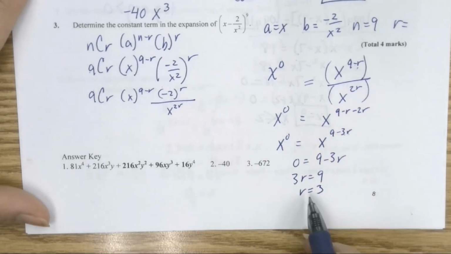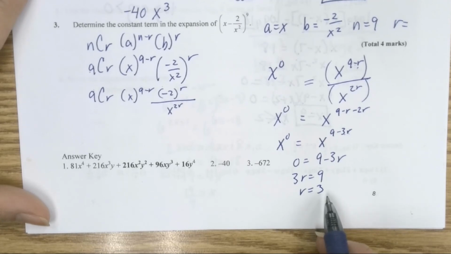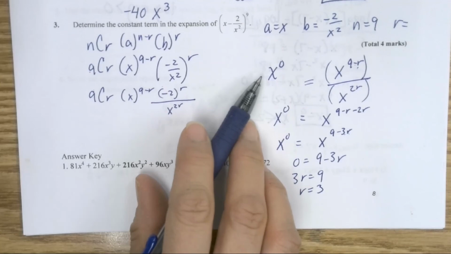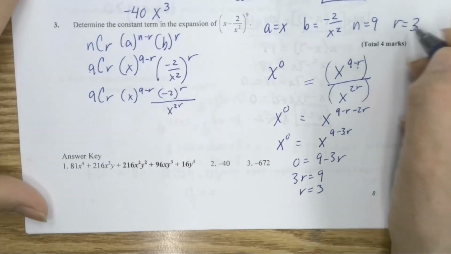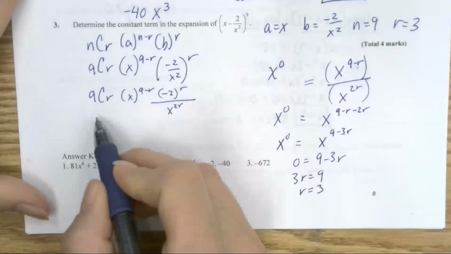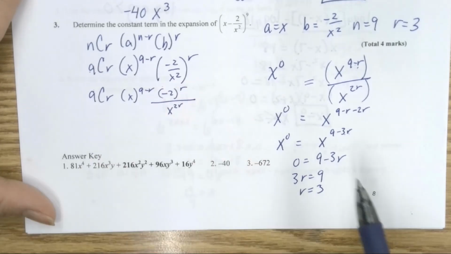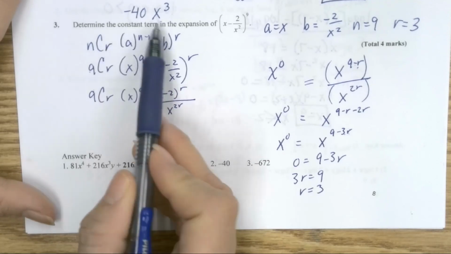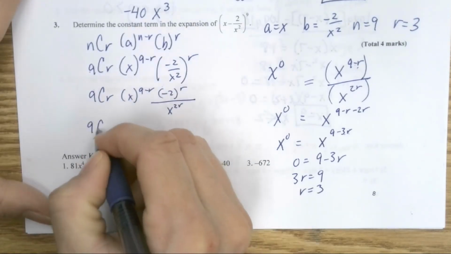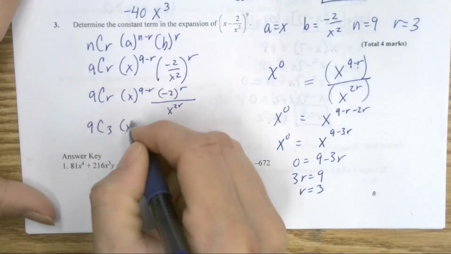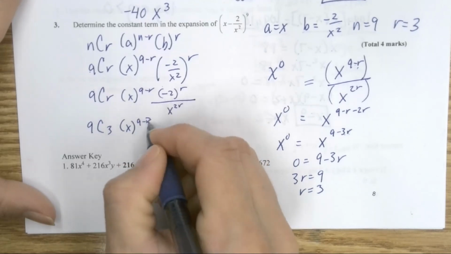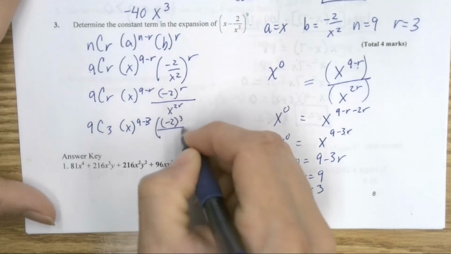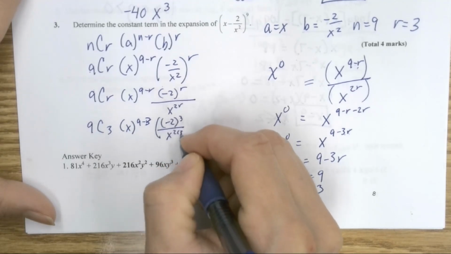And we get that an r value of 3 would create an x to the 0, which means there would be no variable in that term. So I am going to substitute 3 back into my function. And I'll find out very quickly if I've made a mistake, because my term should not have any variable left in it. So we're going to have 9C3 times x^(9−3) times (−2)^3 over x^(2·3).